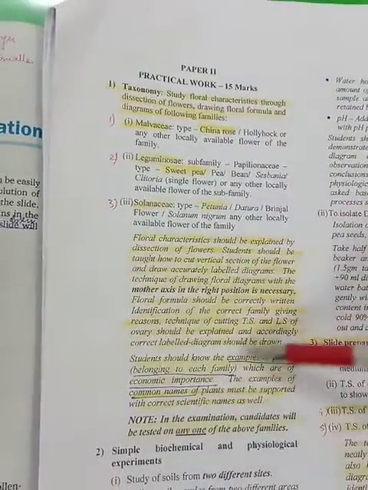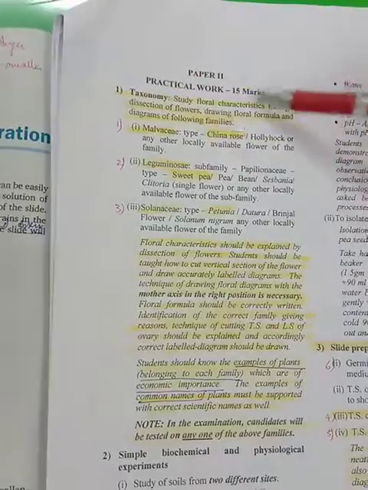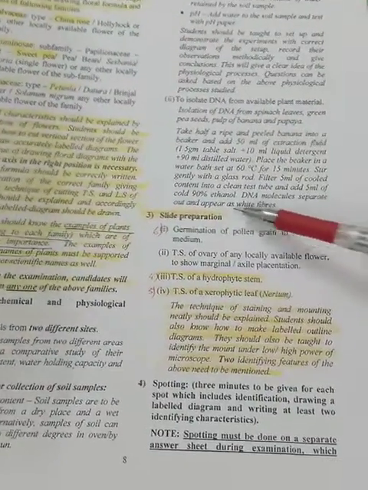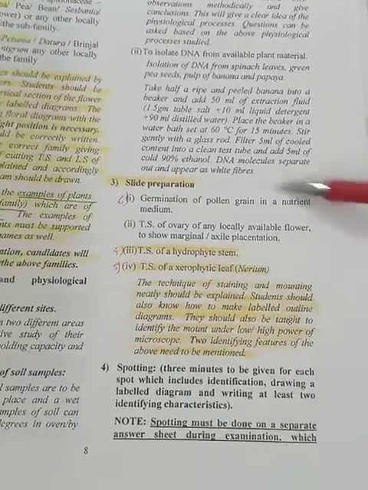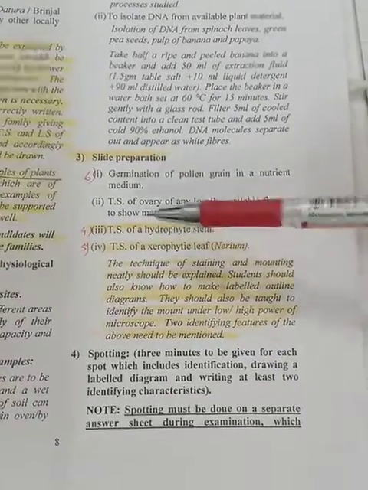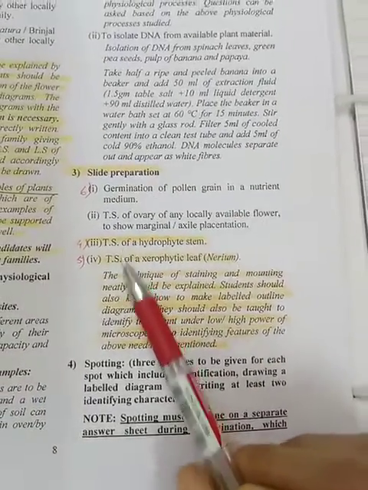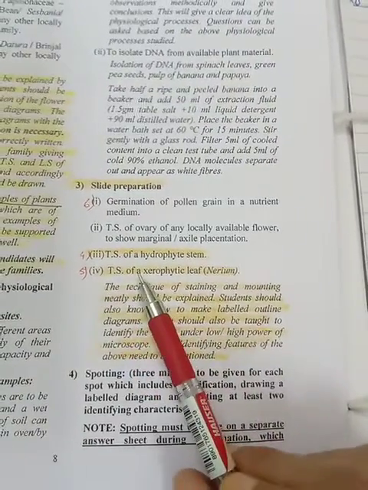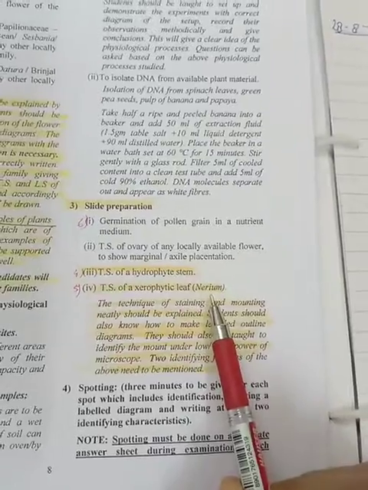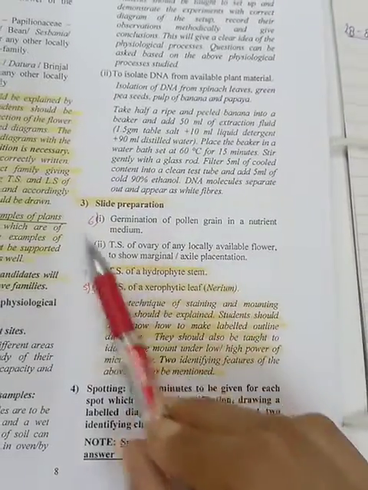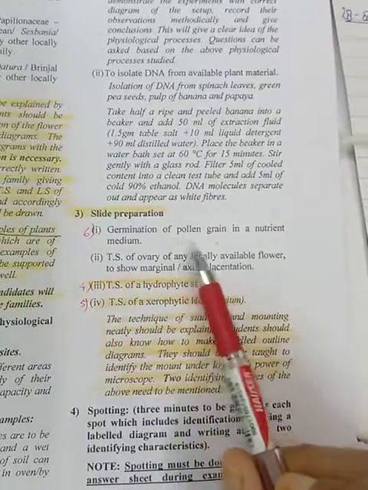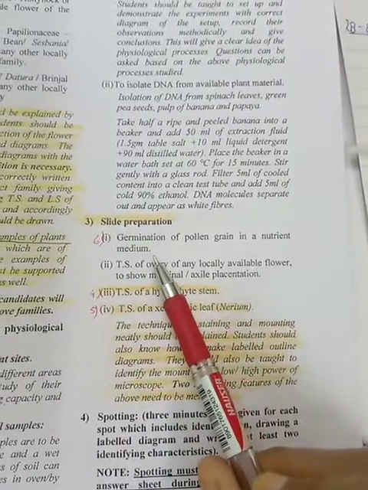That completed the entire section of your writing assignment on taxonomy. After that, I started slide preparation; in my previous video, I gave you practical 4, TS of a hydrophyte stem, and number 5, TS of a xerophytic leaf, that is nerium. Under the same section, we are going to do practical 6, germination of pollen grain in a nutrient medium.